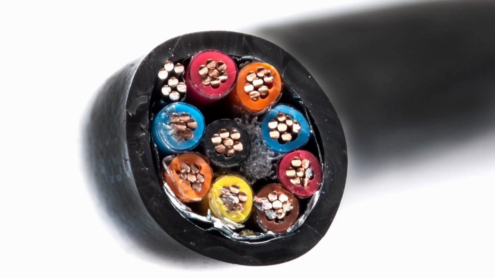The outside of the multi-conductors have an insulating protective layer on it, and if you look carefully below that, you can see that there is a foil lining just under the outside insulation. That is called a shield.